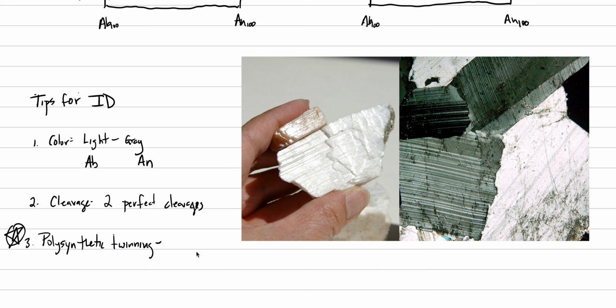And what polysynthetic twinning is, it's these regular, almost mechanical looking fine stripes on cleavage faces. The reason for those stripes is this polysynthetic twinning. It occurs in one direction throughout the crystal. We should draw it in your notes since I'm just showing you pictures. Let's draw a tabular crystal, which is one of the ways that plagioclase can grow.